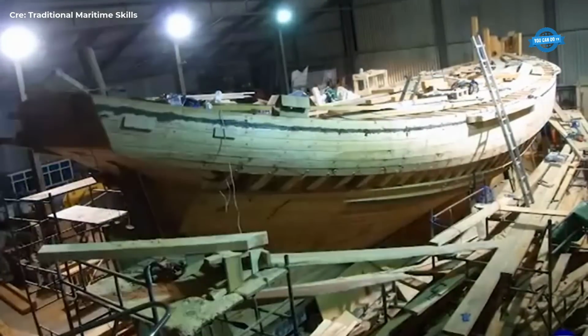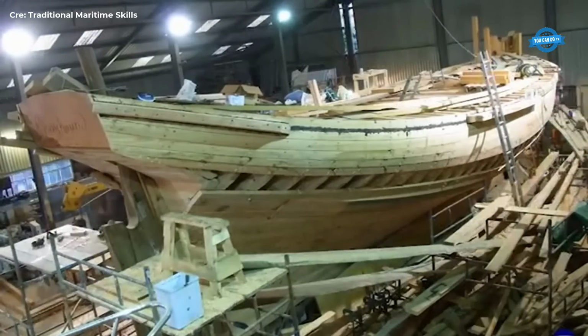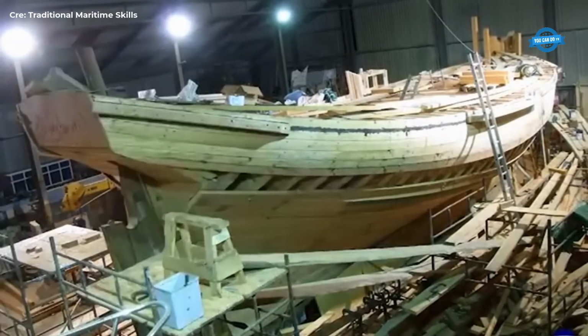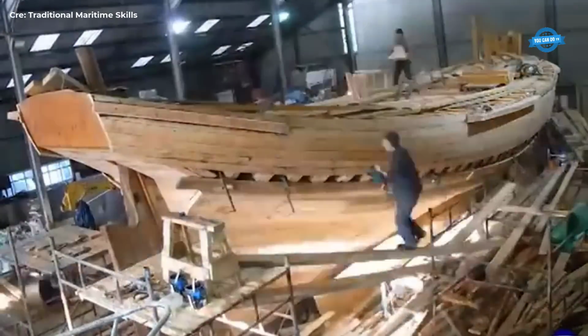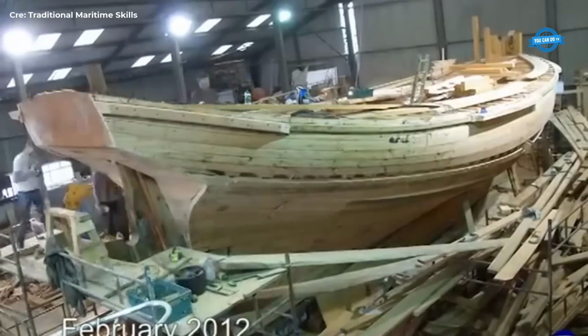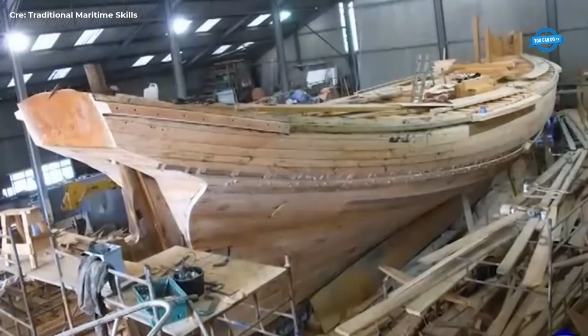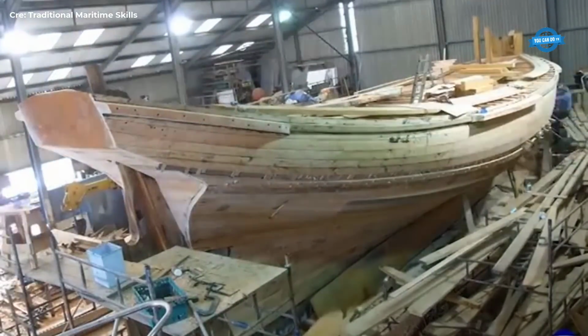Preservation efforts. In the face of modernization and changing technologies, there is a concerted effort in the Netherlands to preserve the art of traditional boat building. Museums dedicated to maritime history, such as the Zuiderzee Museum in Enkhuizen, house collections of historic boats, tools, and artifacts, providing a tangible link to the past.